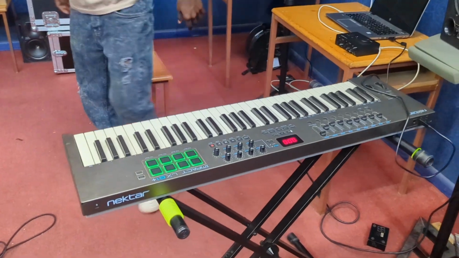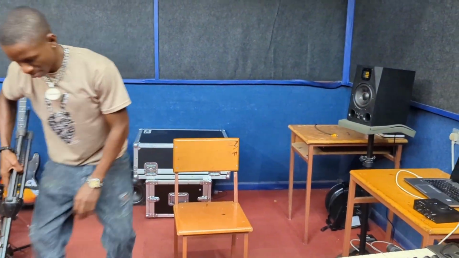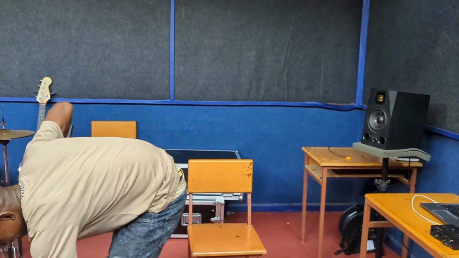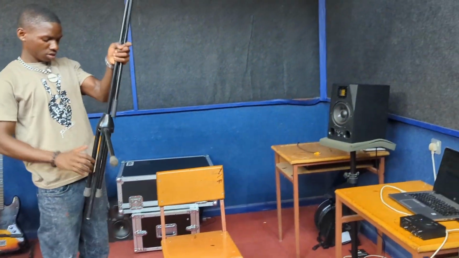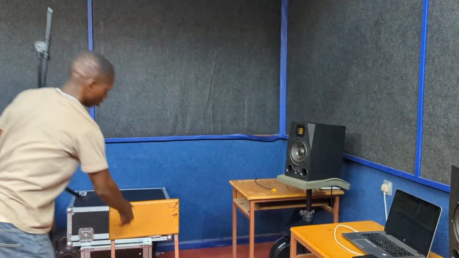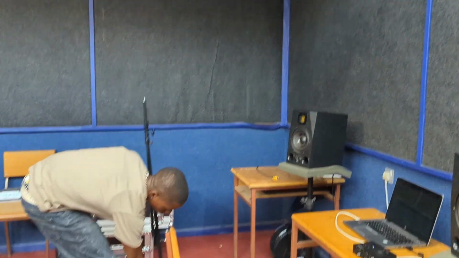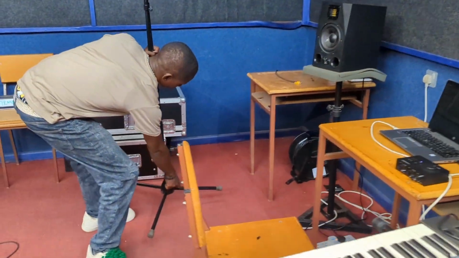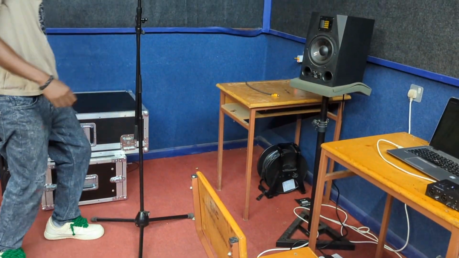Then I have to set up my microphone stand approximately in my corner.